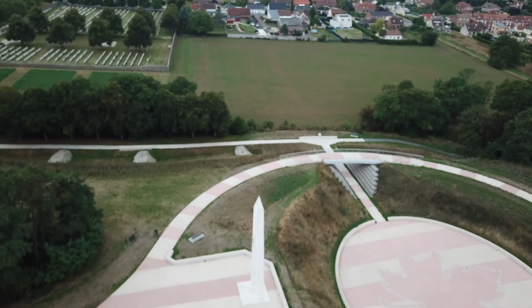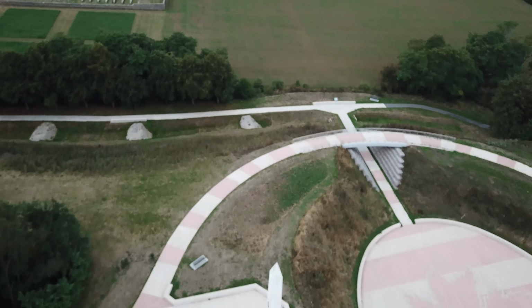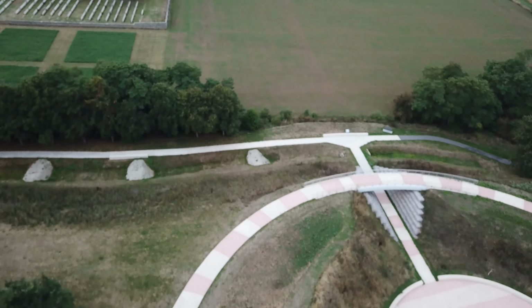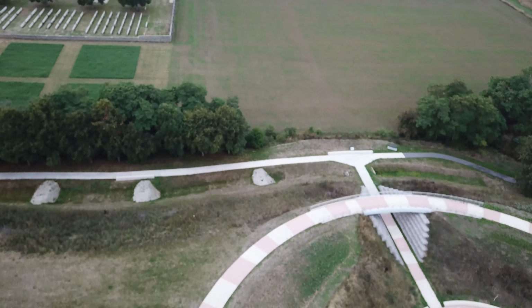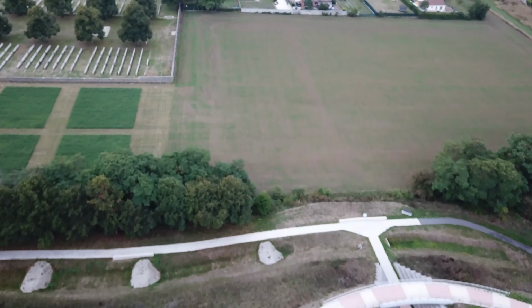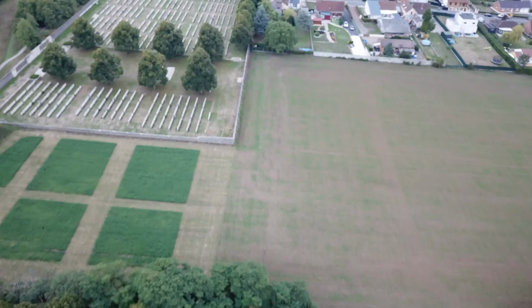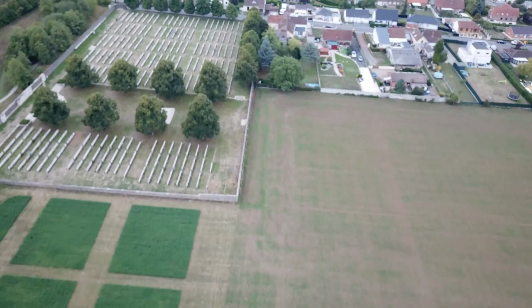Hill 70 new memorial in the foreground, and top left-hand corner now is the Loos Cemetery. Most of the graves in this cemetery date from September 1915 and the Battle of Loos. The battle for Hill 70 was nearly 2 years later.